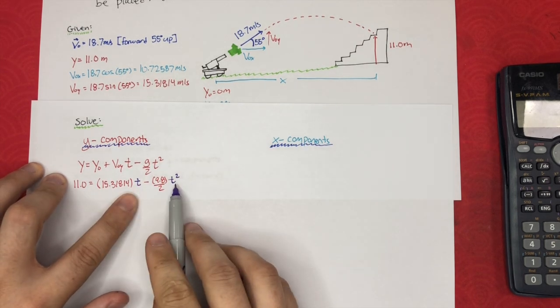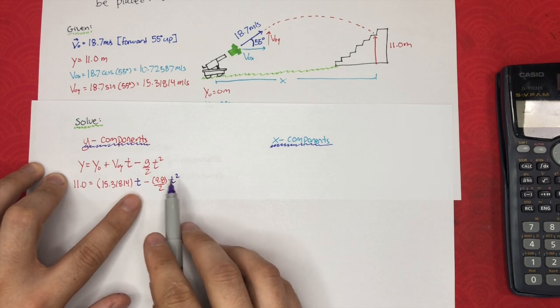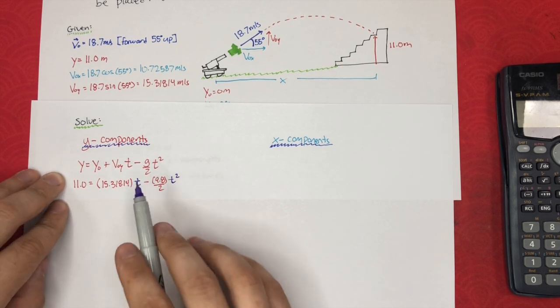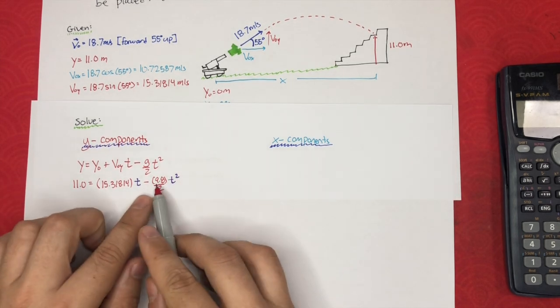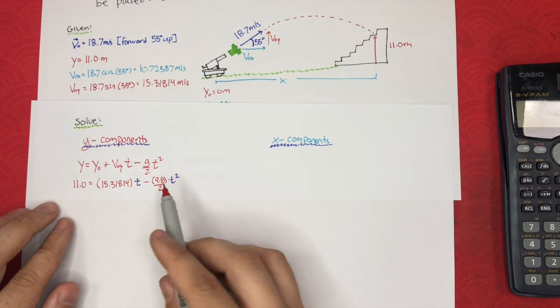We're looking for t, but we have a quadratic, so we need to be using the quadratic equation in order to solve this problem. Let's rewrite this so it's in the standard form of quadratic. So the first thing I'm going to do, 9.8 divided by 2 is 4.9.